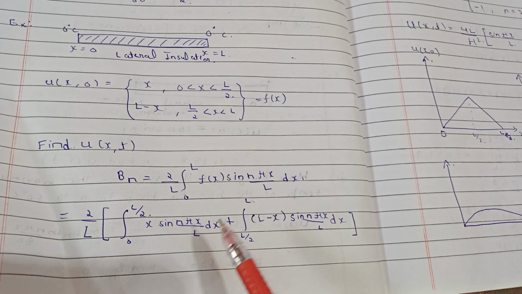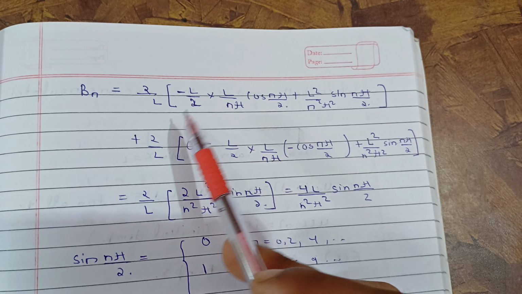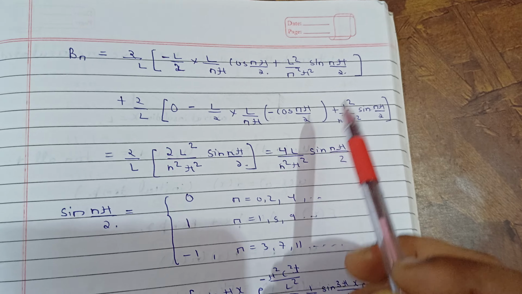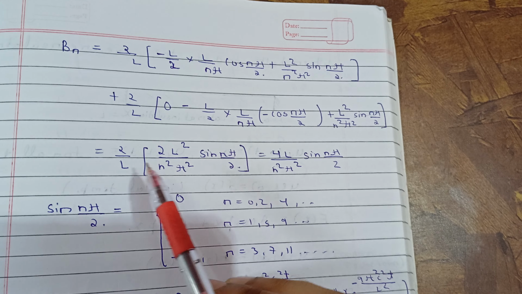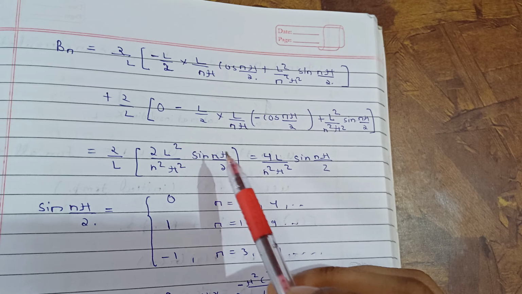These are very easy integrals. I am not going into the calculations. I will give you a direct result. So this is for the first integral, this is for the second integral. When you solve them, you will get 2 by L, 2L square by n square pi square sin n pi by 2. So this will be your Bn.